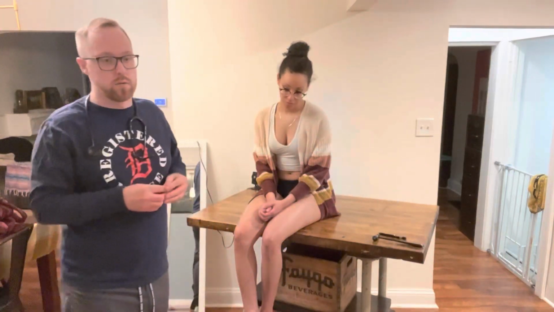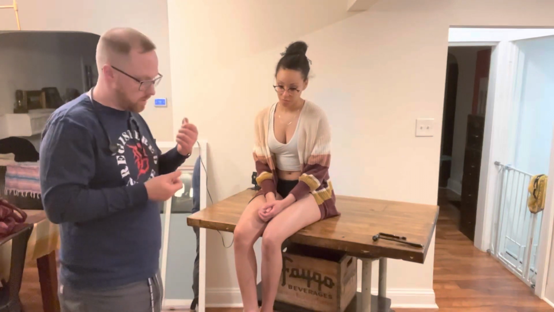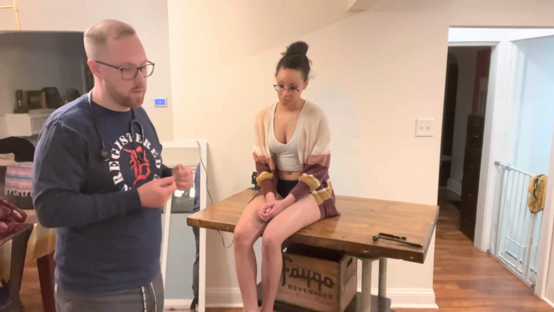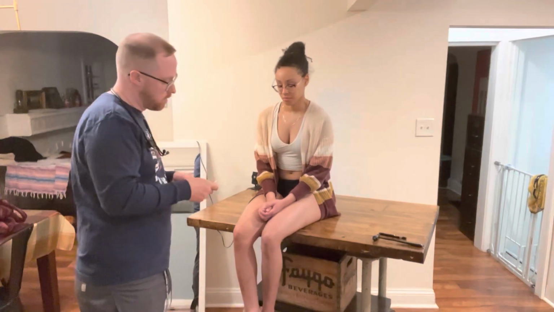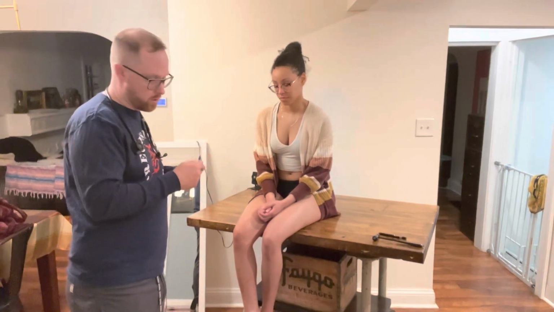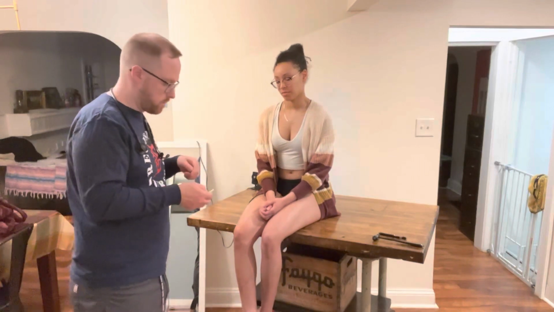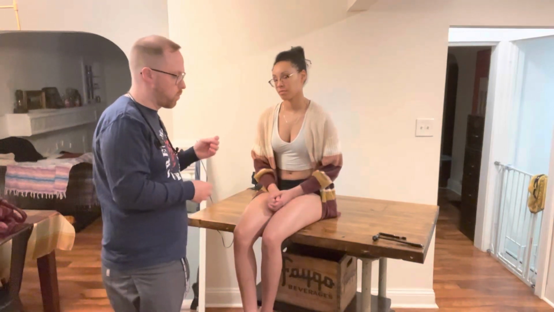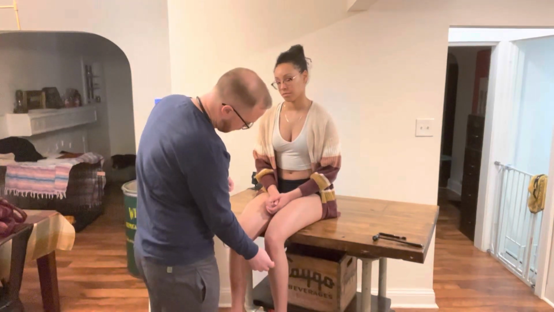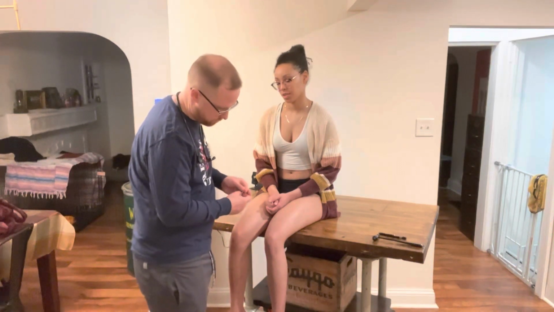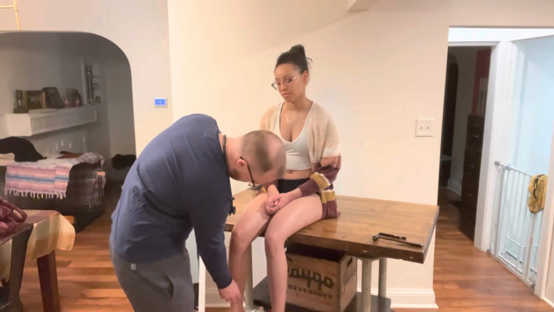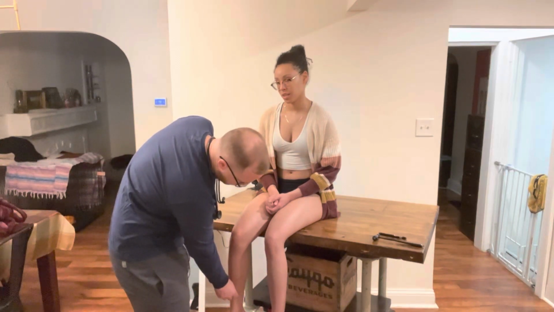I'm going to move from there to testing her dermatomes. So I have something soft and something hard or sharp. I'm going to ask her to close her eyes and tell me as I touch her 4 limbs what she feels, soft or hard, and where it is. Soft. And where is it? On my knee. Which knee? Left. Okay. Sharp on my right ankle.